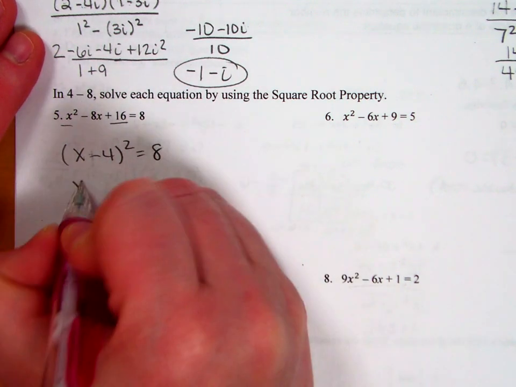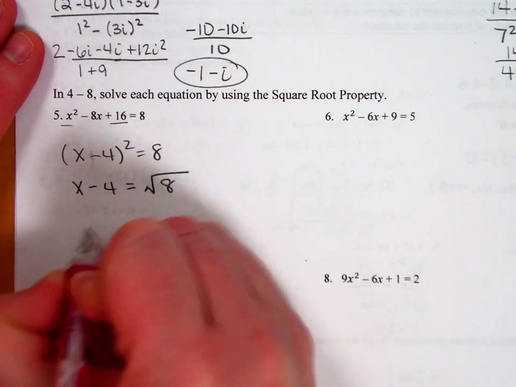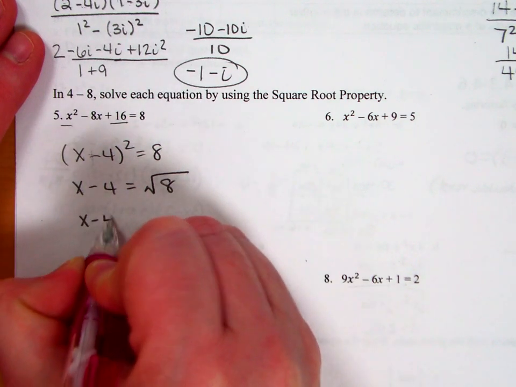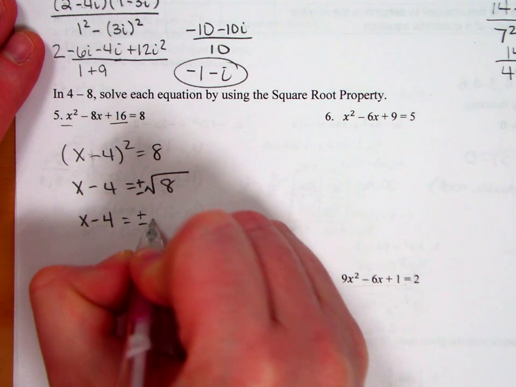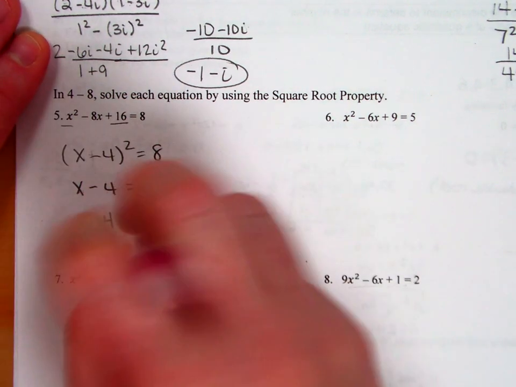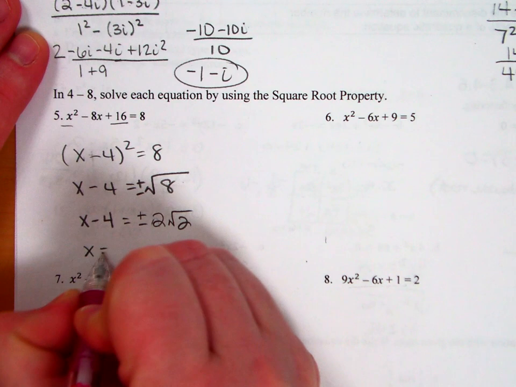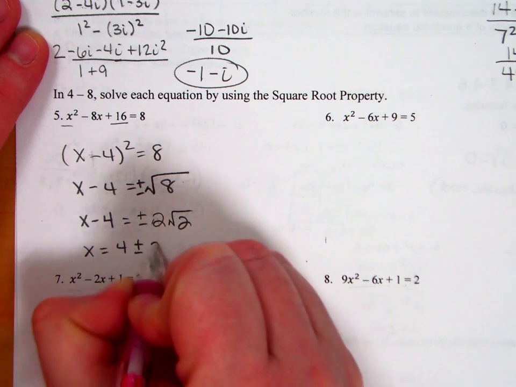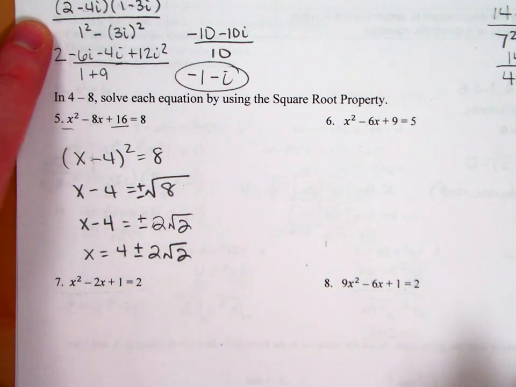Square root both sides, x minus 4 equals plus or minus the square root of 8, which equals plus or minus 2 square root of 2. X equals 4 plus or minus 2 root 2. If not, complete the square.